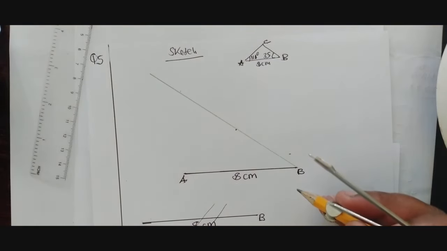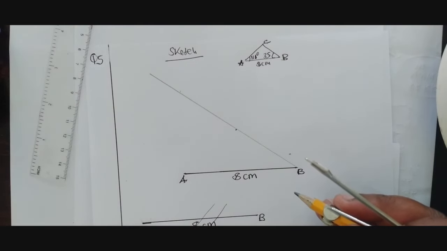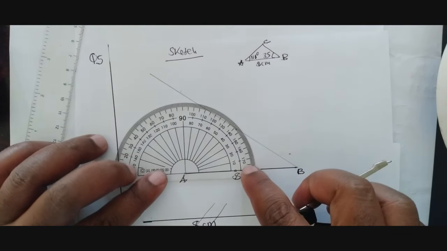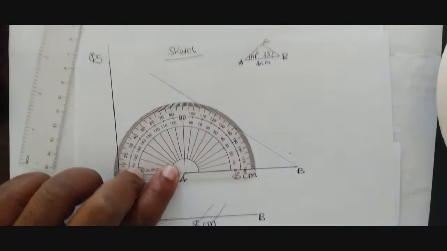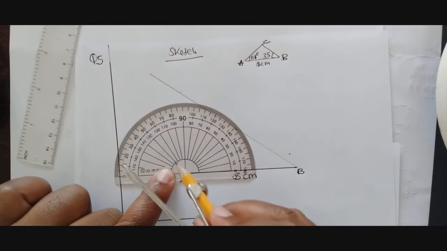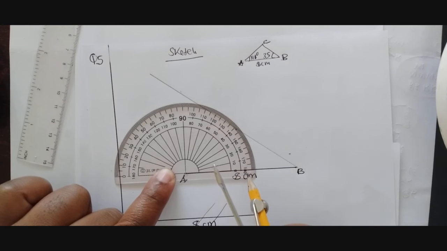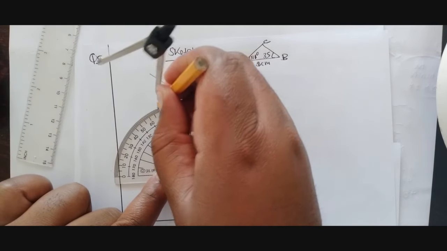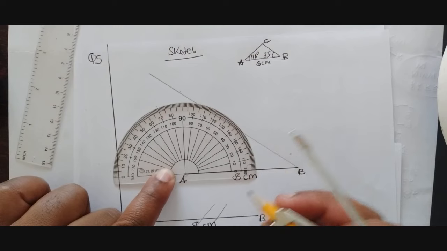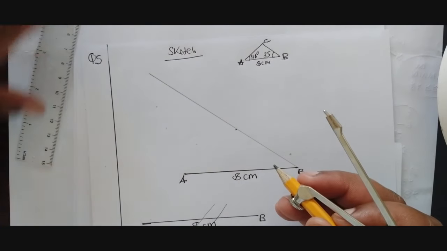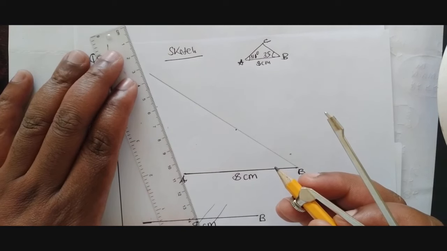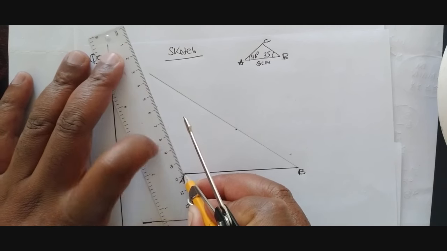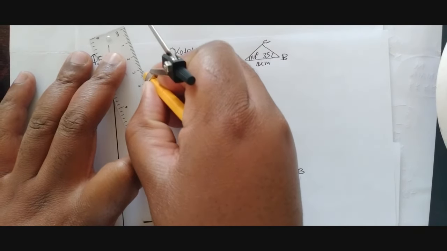Okay, then we measure angle 110 degrees using the protractor. All right, so we measure 110, but here in this case you start from the line here. This is 0, then you go this way, this is 90, 100, 110 is here. See where 110 is? Then get your ruler, just join the line, produce a line passing through that point there. So it has to be somewhere there.